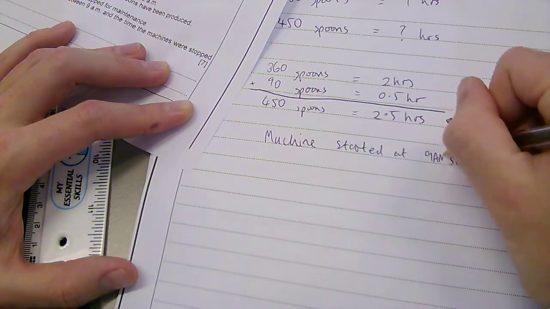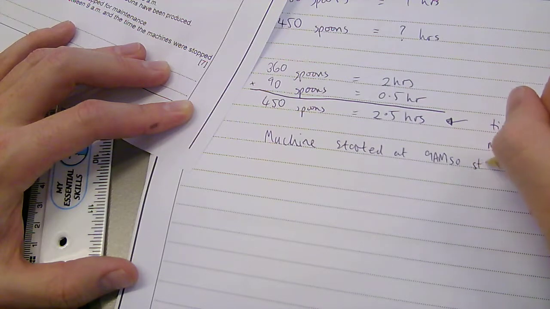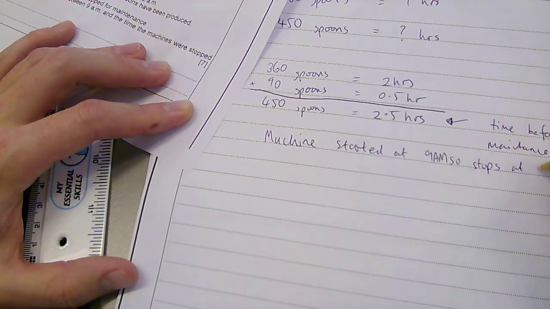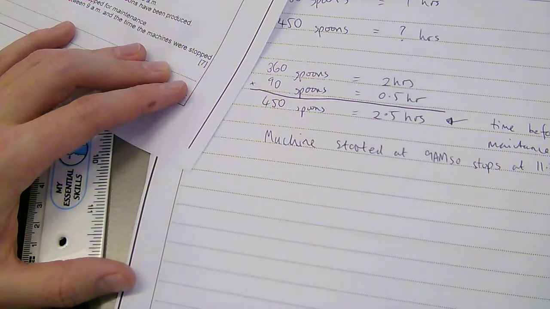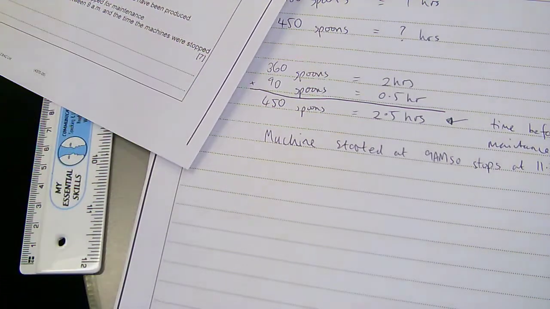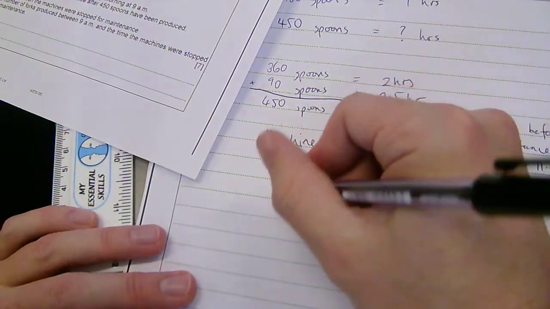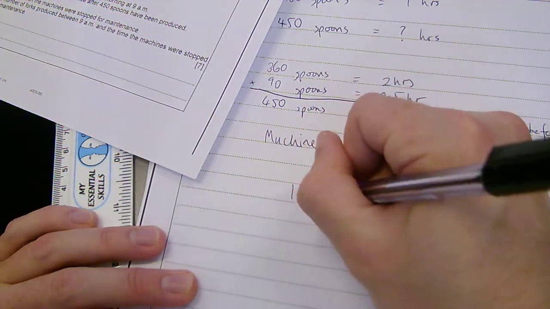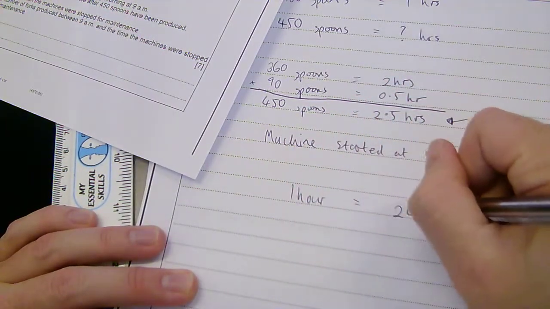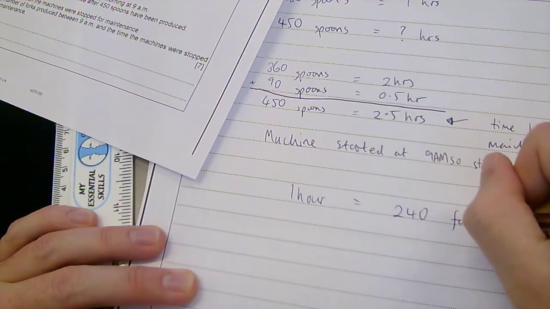So 9 a.m. stops at 11:30 a.m. Happy with that? Tell me if I'm wrong as well. It says the number of forks produced at the time that stopped for maintenance. Okay, so I know that in 1 hour I make 240 forks.